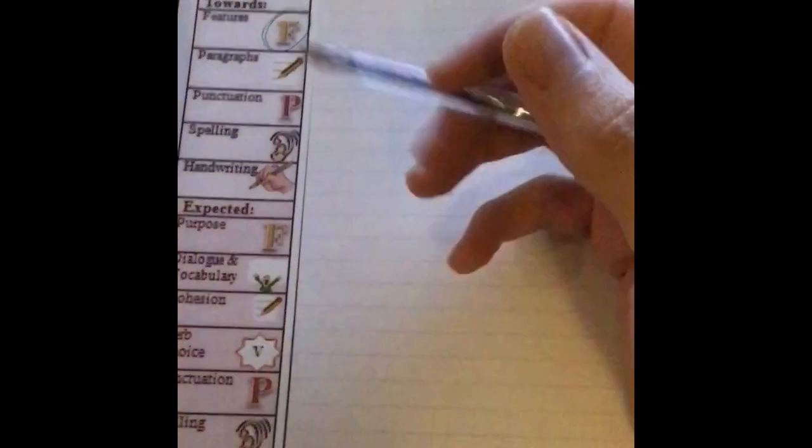Now before you start, you need to make sure that you check on what target you're working on. In this case, I'm working on the features and making sure I've got all the features of a poem in my piece of work. Before you even start, perhaps it's a good idea to flip open your target sheet as well, just so you can keep referencing it as you go through your poem.